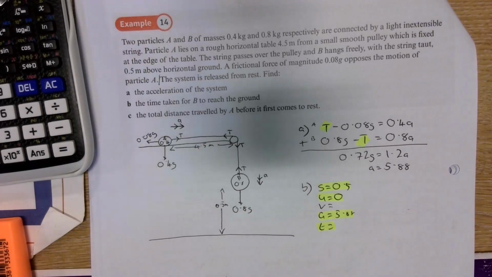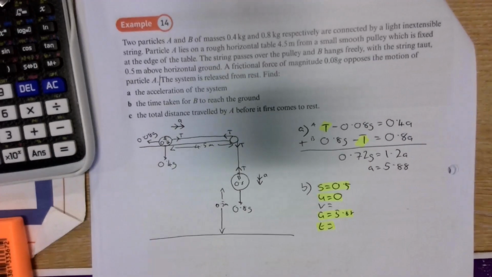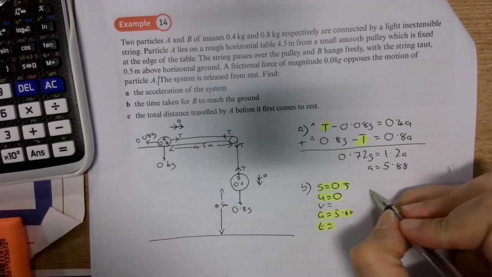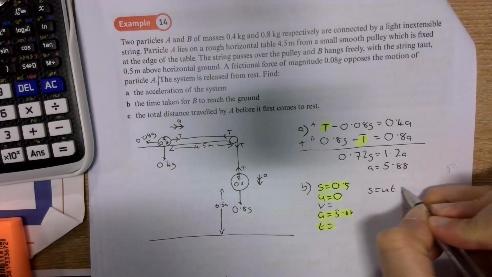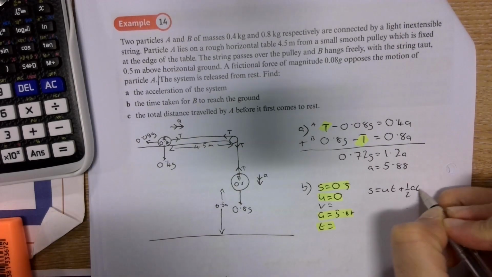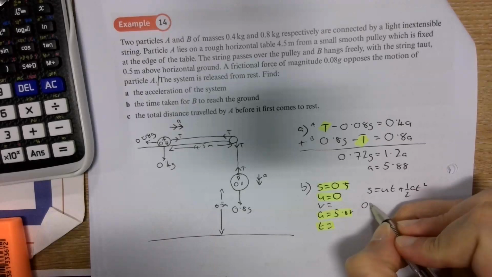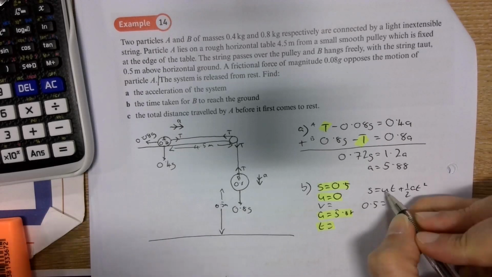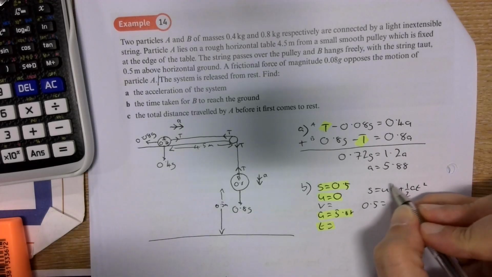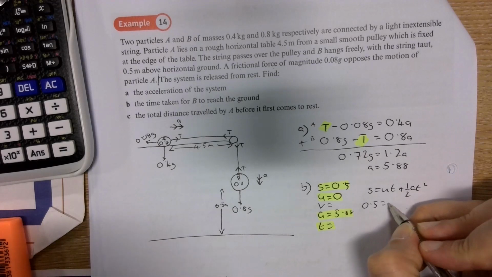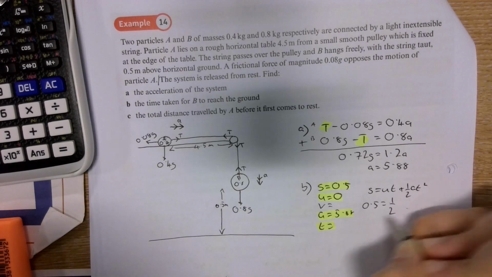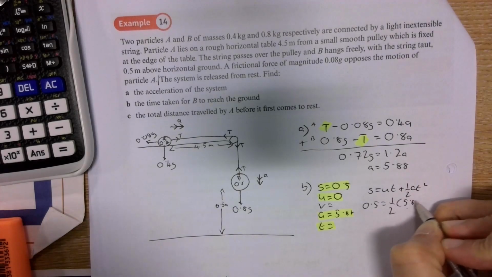Okay. So S, U, A and T, we're going to be using S equals UT plus a half AT squared again. So we're going to get 0.5 equals UT, which is going to be 0 times T, so that is going to disappear again, plus a half times A, which is 5.88 times T squared.